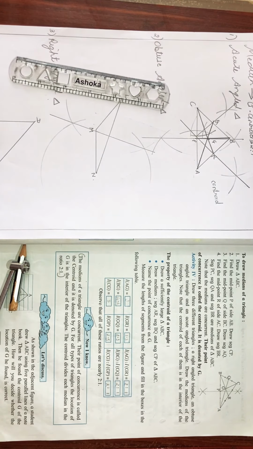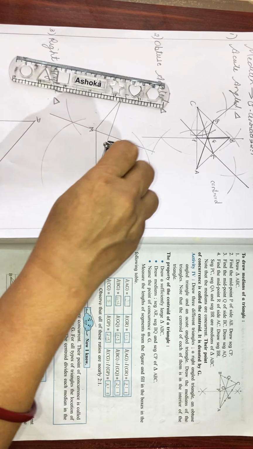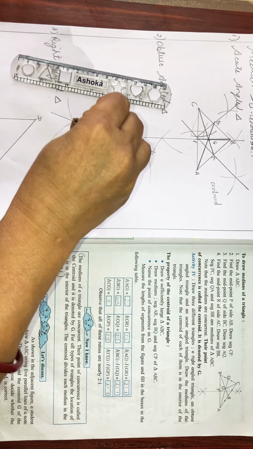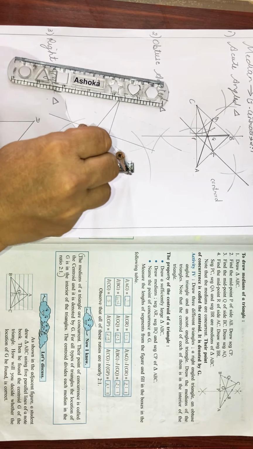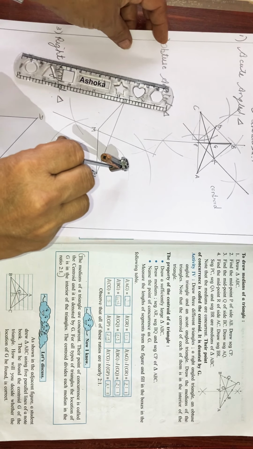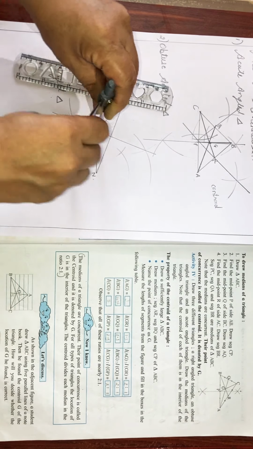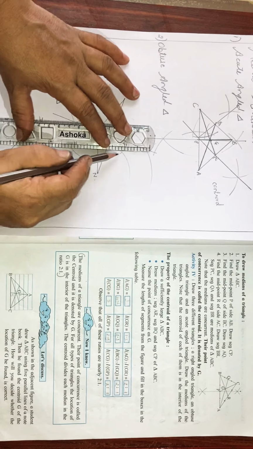Yeah, let's join this. Now, again, let us draw to this side, the perpendicular. Greater than half, I hope you can see. Greater than half distance I am taking. So one on this side, other one on the opposite side. Now the same distance we'll measure from this vertex. We'll draw one here and one here. Now let's join this line here.